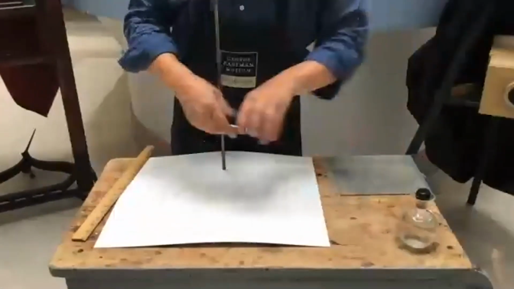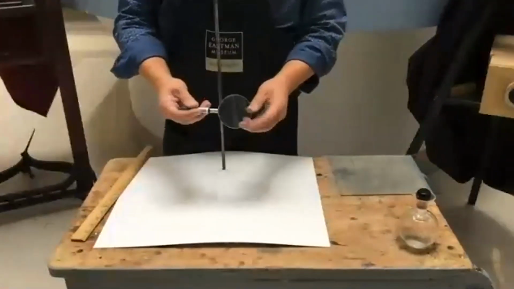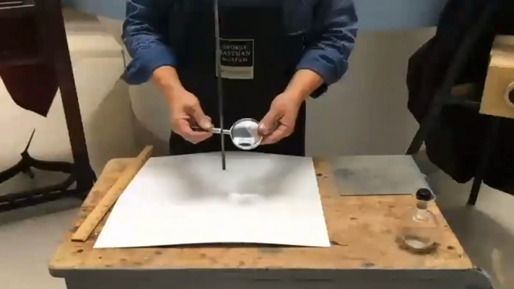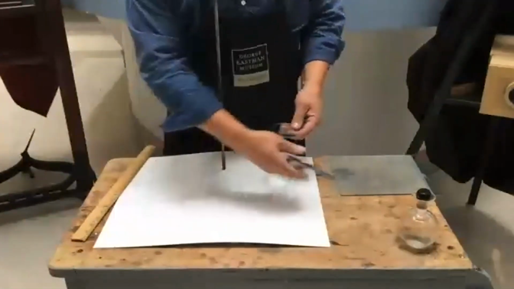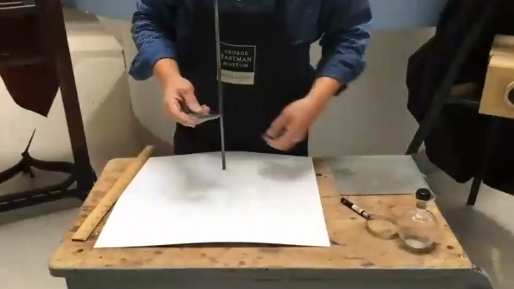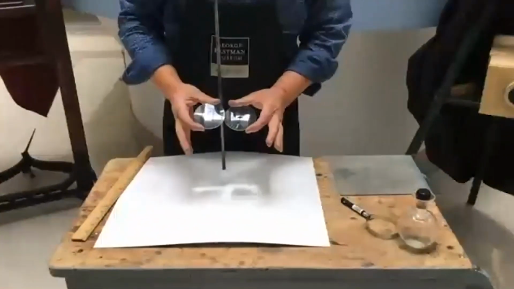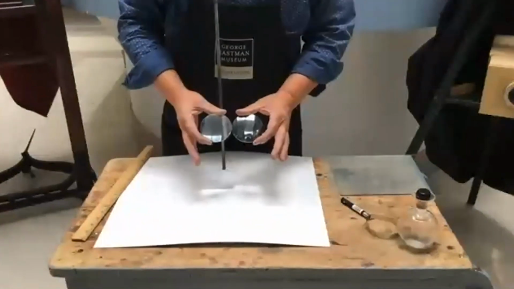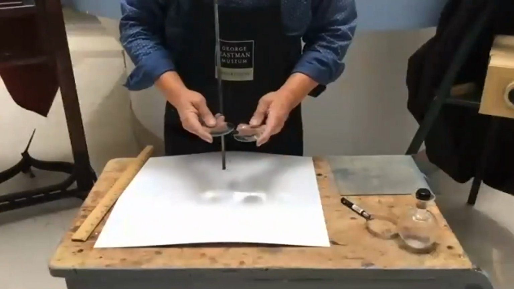Here are two magnifying lenses. This one's still in the handle. This is the kind that we find for $1 at the public market in Rochester. So now if I take this and get rid of the handle, if you look at these two lenses, they're about the same diameter. In fact, if you bought them at the same place, you'd assume they were the same lens. But look at the difference.